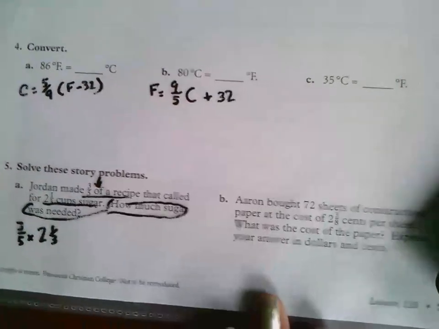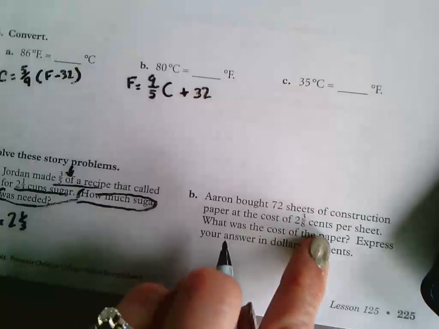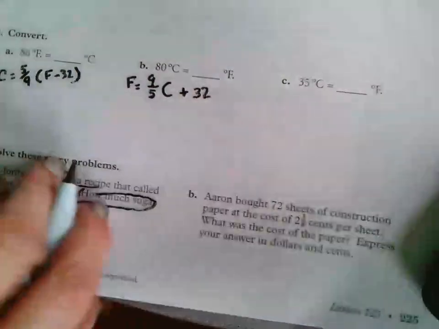B, Aaron bought 72 sheets of construction paper at the cost of 2 3/8 cents per sheet. What was the cost of the paper? Express your answer in dollars and cents. Again, multiplication meant multiply. The answer when you first get it is cents. Just put in your $ sign and decimal point to make it dollars and cents. So there's the front. Let's go to the back.